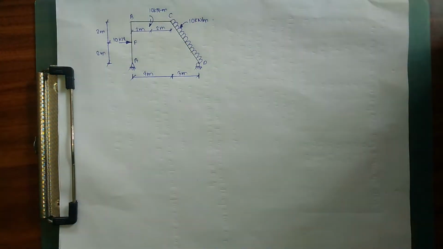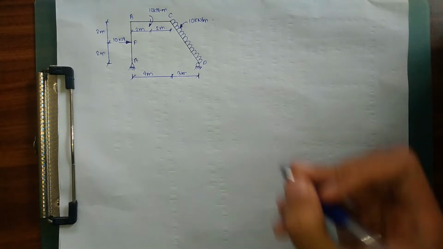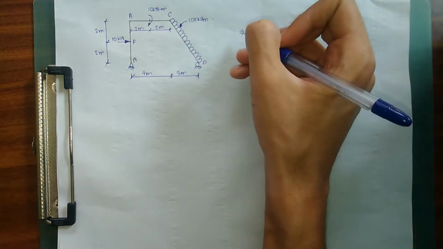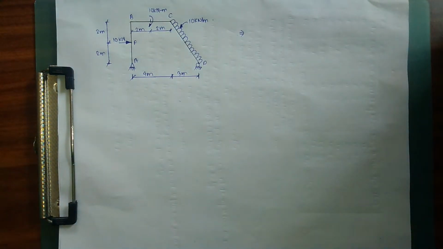And now we'll be doing the analysis of this frame. So first and foremost, before doing our analysis of the frame, we need to know whether our frame is determinate or indeterminate. So in order to find out whether our frame is determinate or indeterminate, firstly we are going to write down the reaction forces of our frame.